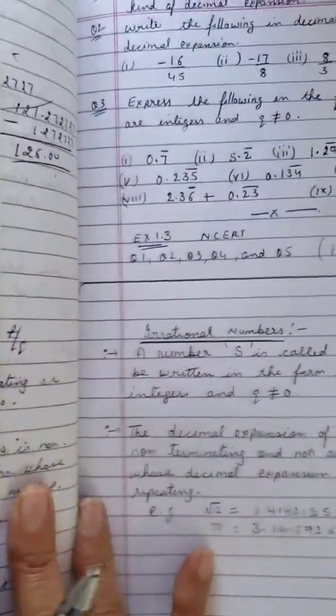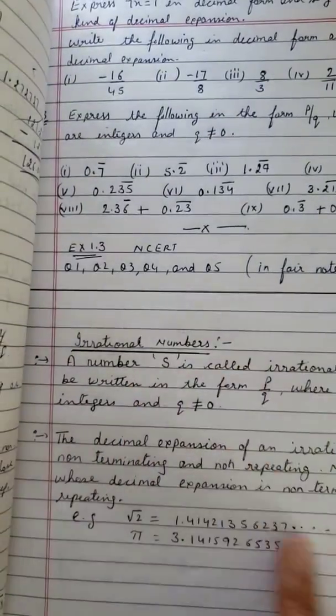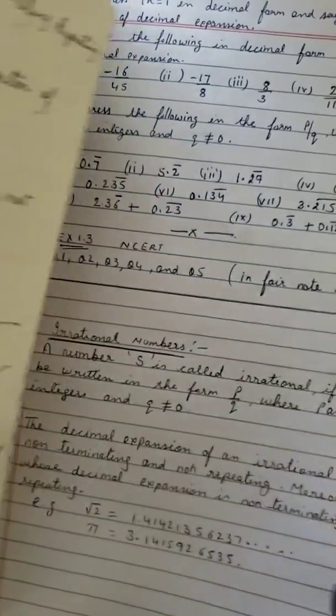And I'm going to give you the definition of irrational number and the decimal expansion definition as a picture, so you can write that in your fair notebook also.